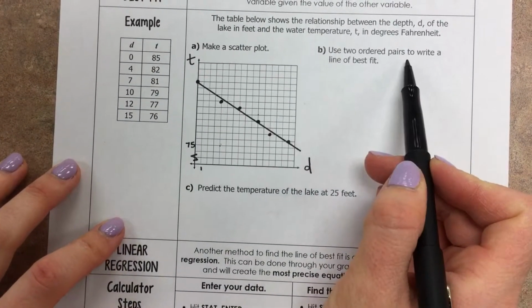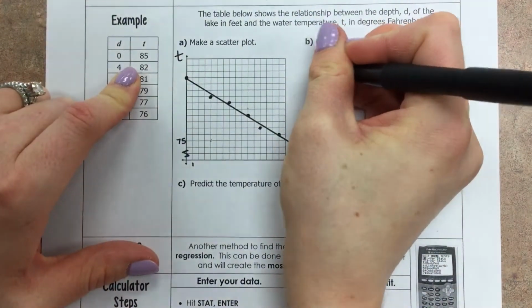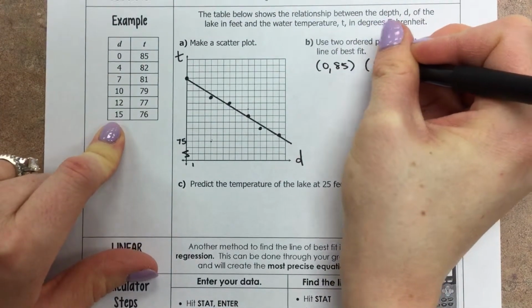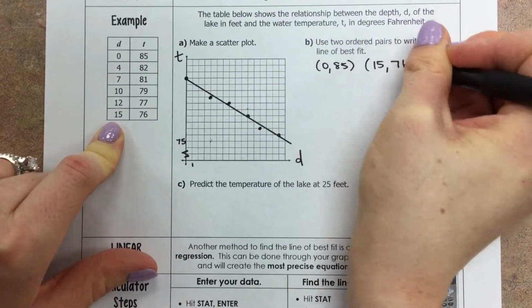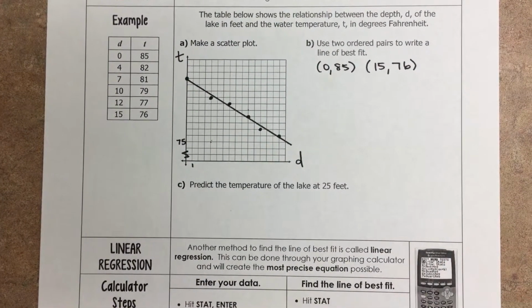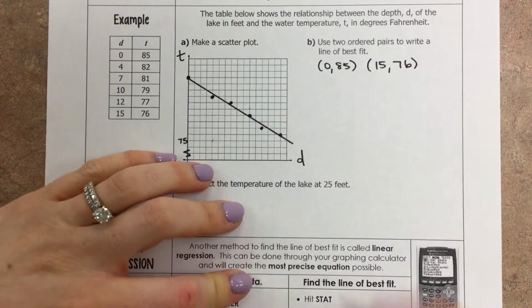So when I say 2 ordered pairs, you could choose any 2 you want. I'm just going to choose the beginning and end. So the first point is (0, 85), and the last point that I'm going to use is (15, 76). So I'm going to write a line of best fit, and this is what I did a couple lessons ago when I had 2 ordered pairs. I would find the slope and then use that to set up an equation. So I'm going to find the slope first.